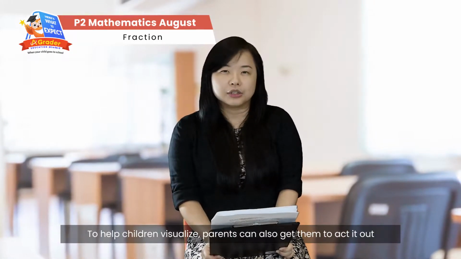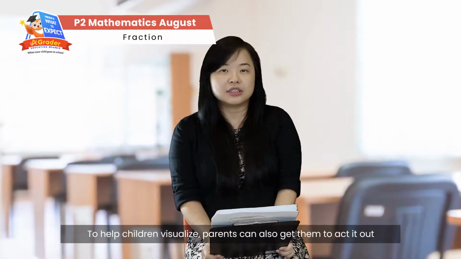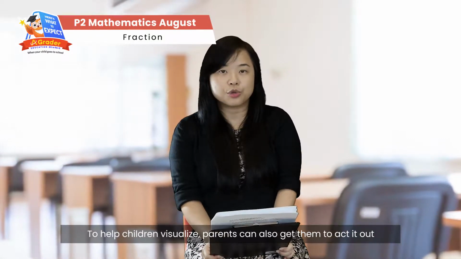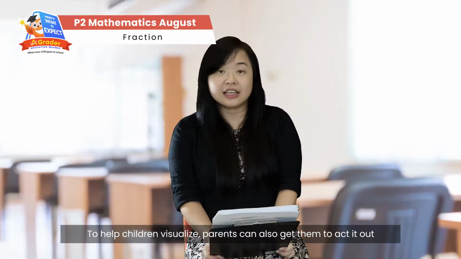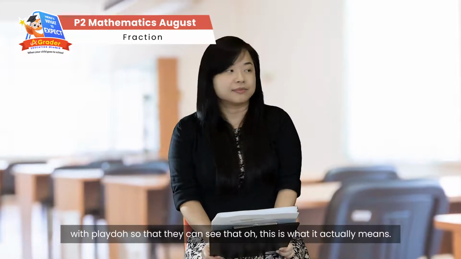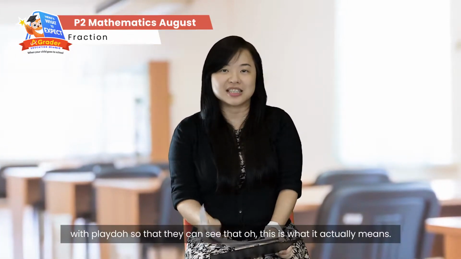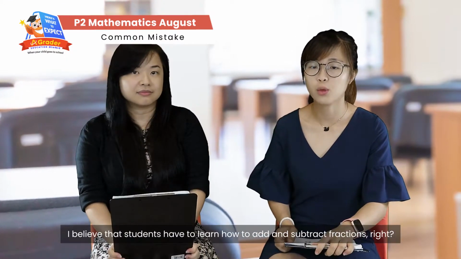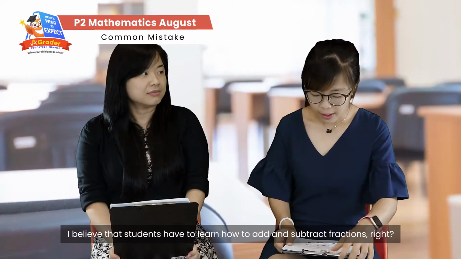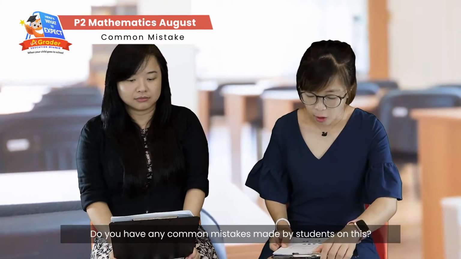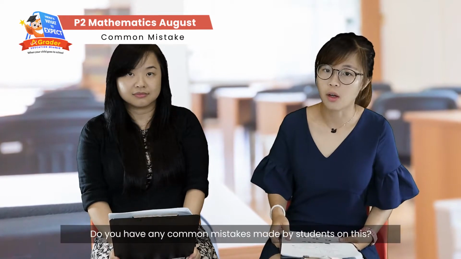So to help children visualize, parents can also get them to act it out with Play-Doh, so that they can see that, oh, actually this is what it means. Okay, so with different numerators and denominators, I believe that students have to learn how to add and subtract fractions, right? So do you have any common mistakes made by students on this?